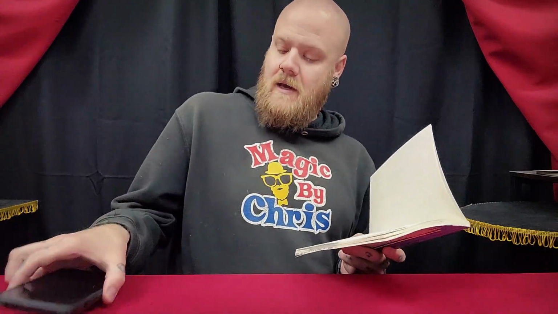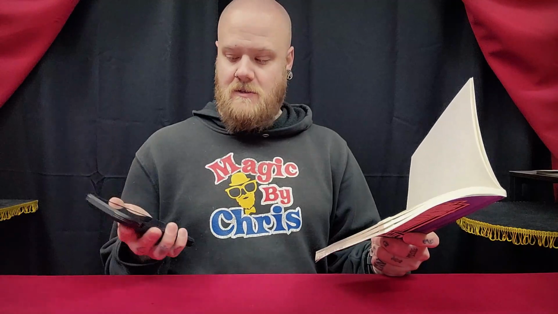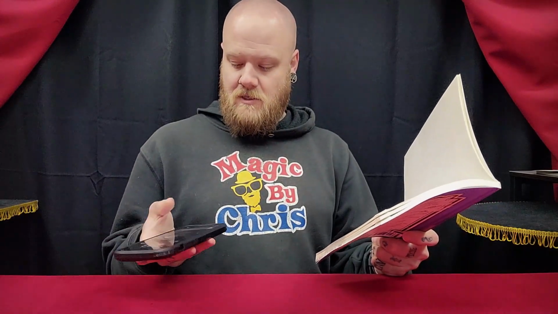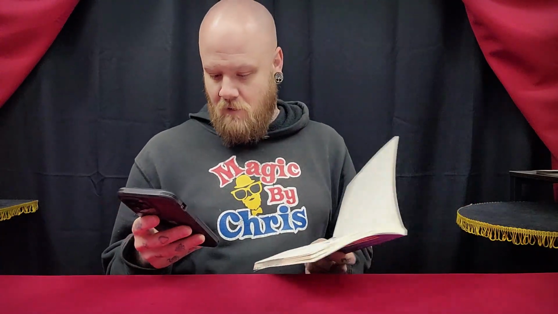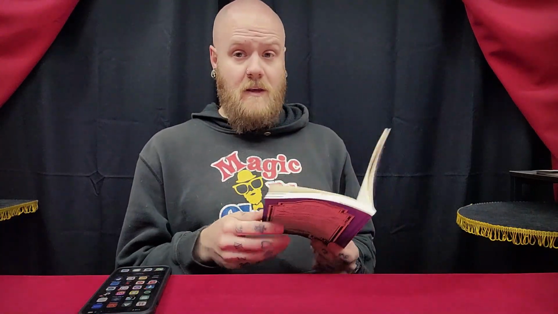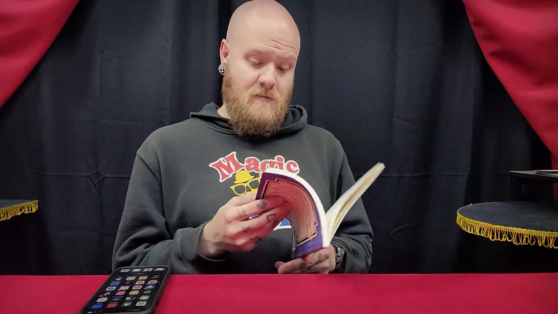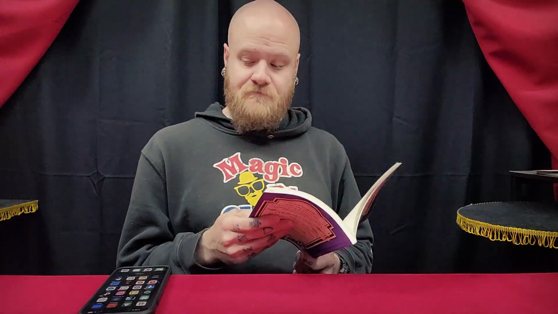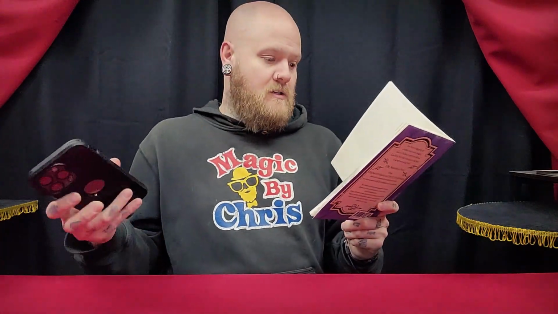So what you do, all you need is a random number generator. You can either download an app or you can just use your phone. I recently switched to the iPhone because of all of the exclusive magic apps that aren't available on Android. So I'm going to use Siri, but I know Android has Bixby. You got Alexa if you're using an Amazon product.